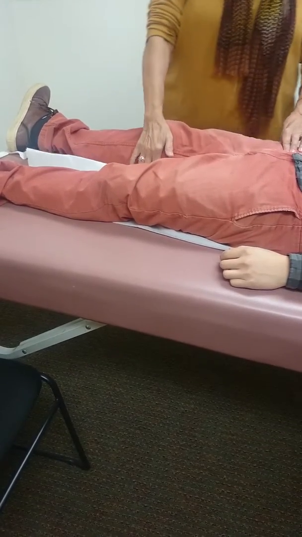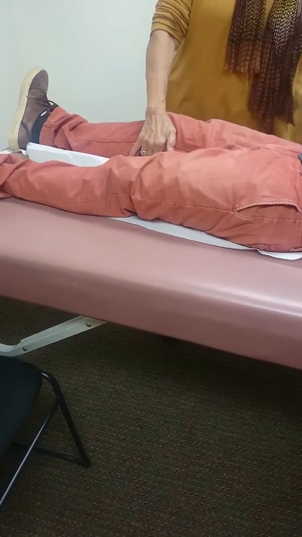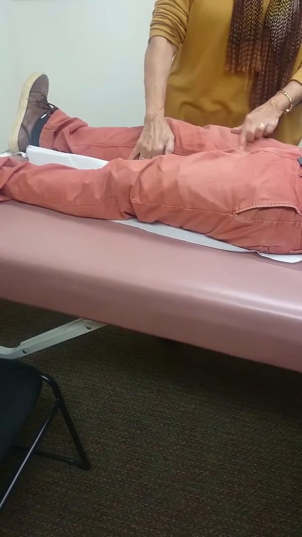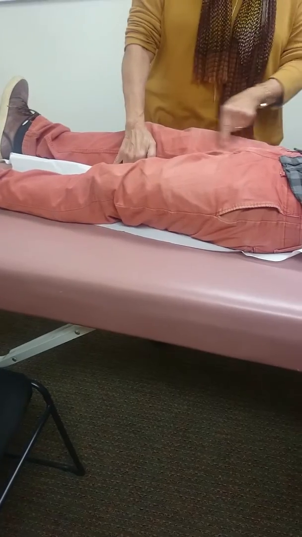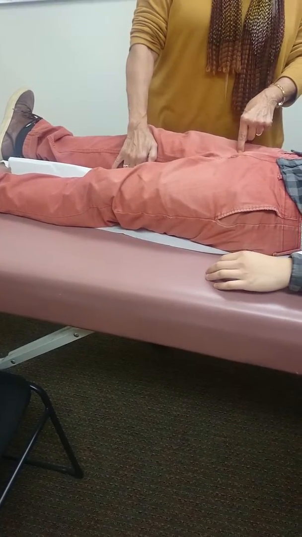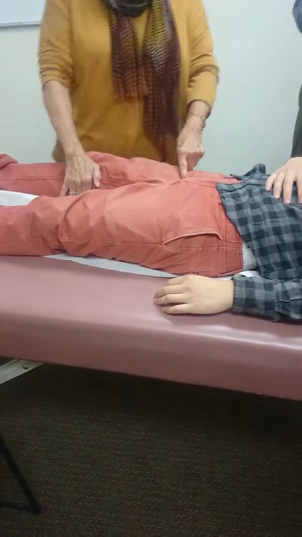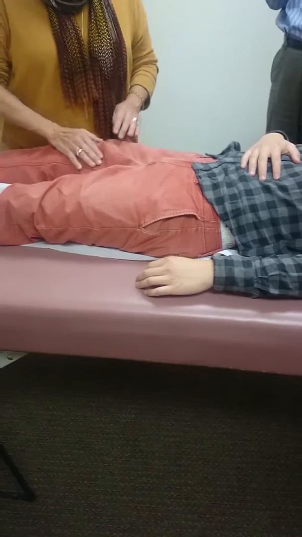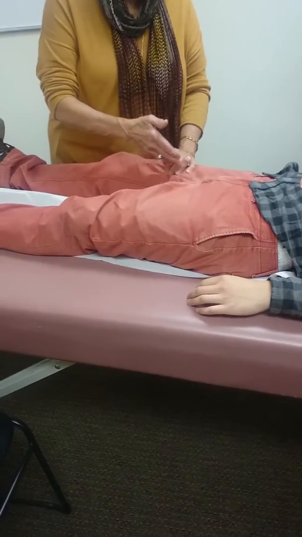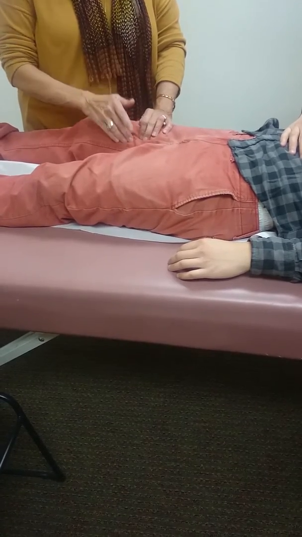Okay? Again, press in. And right in here is his adductor longus, I'm sorry, he's ticklish. And then right here is the triangle. So right in here is your femoral artery, nerve and vein, and the lymph nodes, the inguinal lymph nodes, okay? All right, so underneath that adductor longus is your adductor brevis. You're not going to find it, don't worry about it, okay?